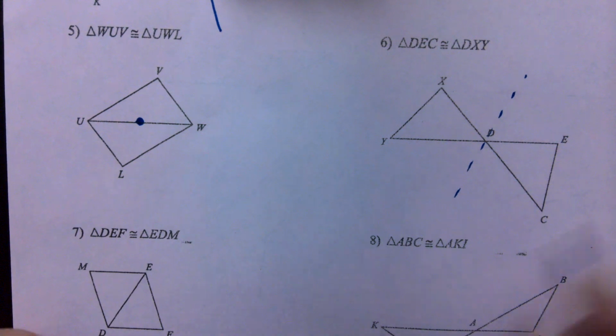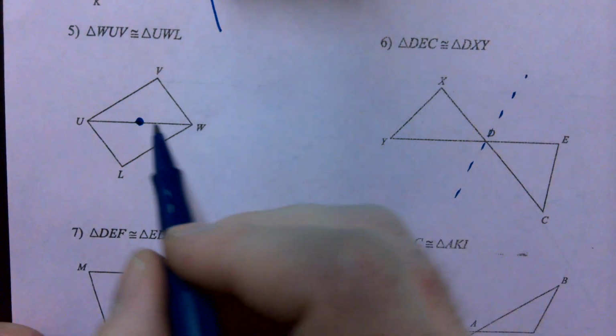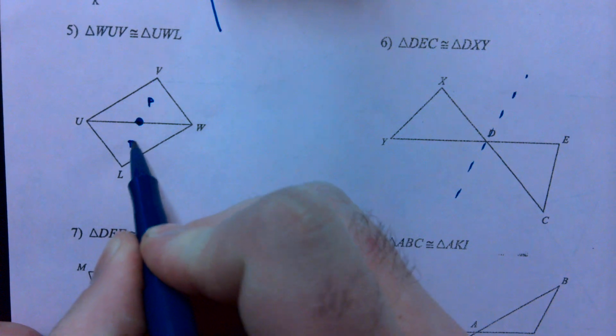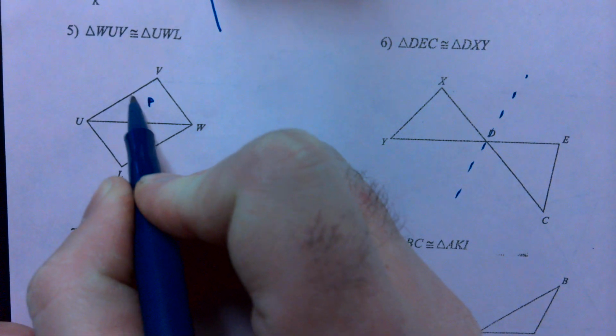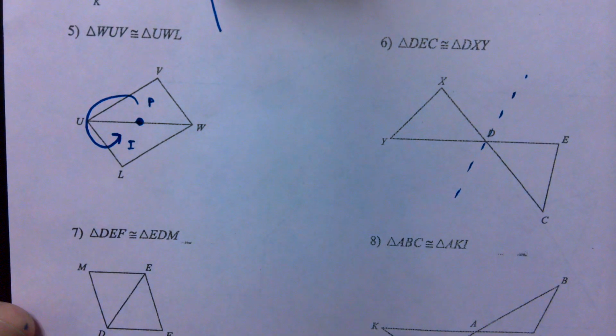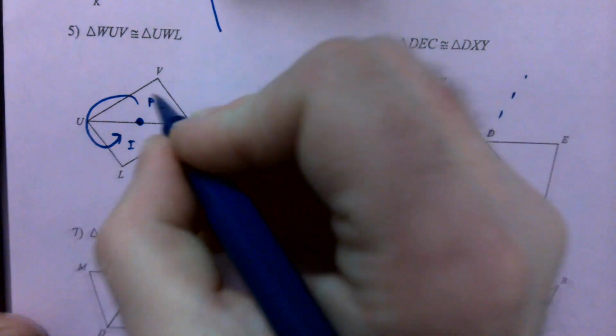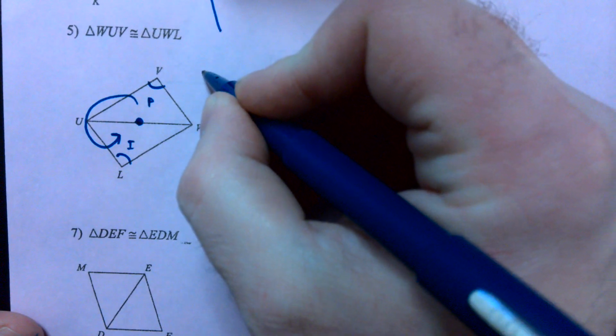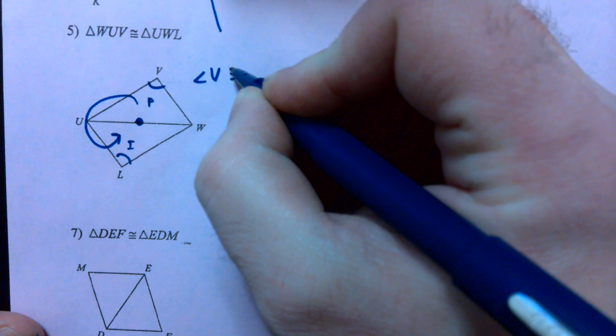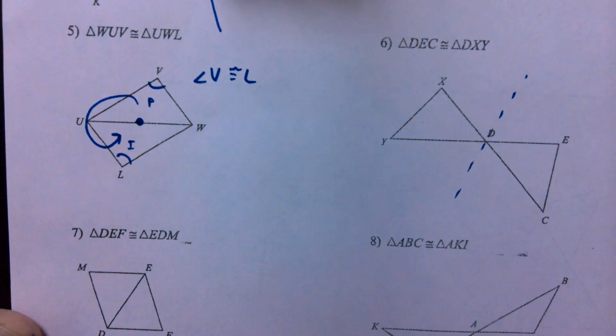Number 5 was like a 180-degree rotation around that point. Right? So I see if this is my pre-image, this is my image. I'm taking this triangle and I'm turning it all the way around that point 2 times, which would mean that angle V is congruent to angle L.